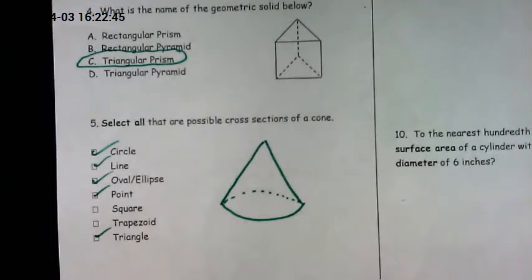If I cut right down the middle, so let's erase these other things, and we went straight down, both sides, straight across the bottom. It's going to make a triangle, right? Okay. So, again, those are our general shapes that we have for this one.